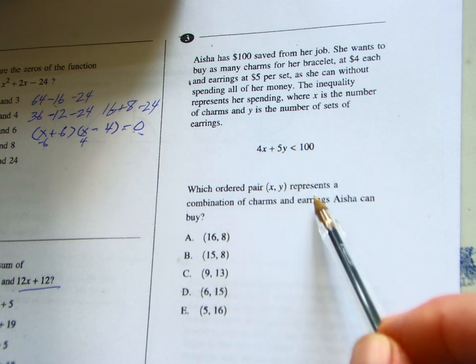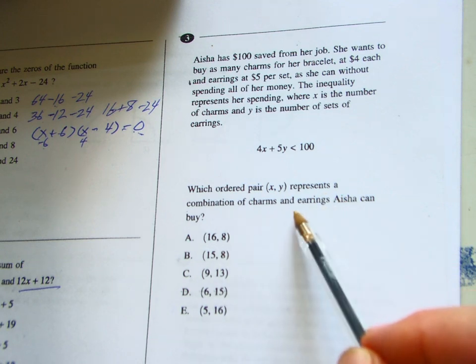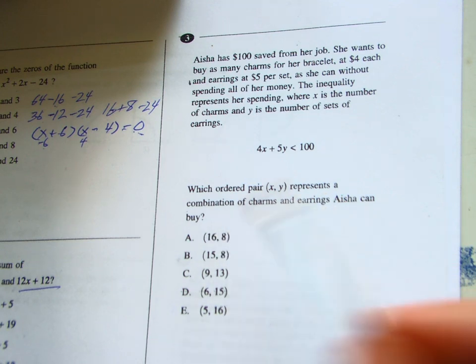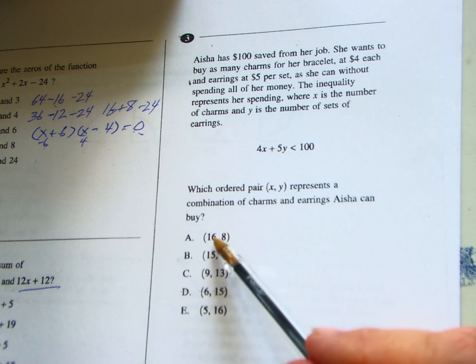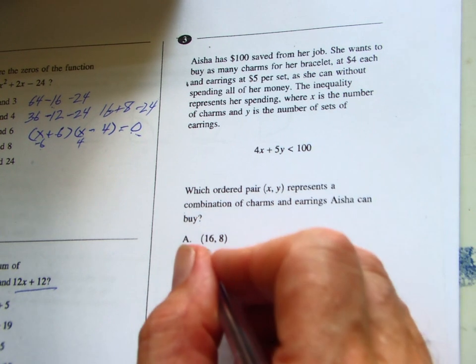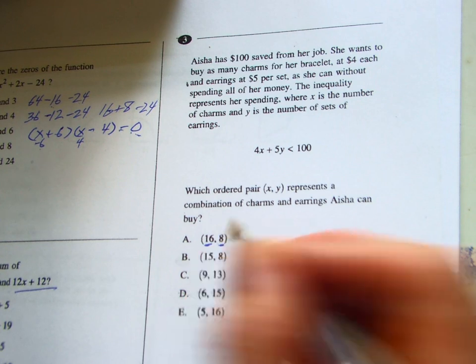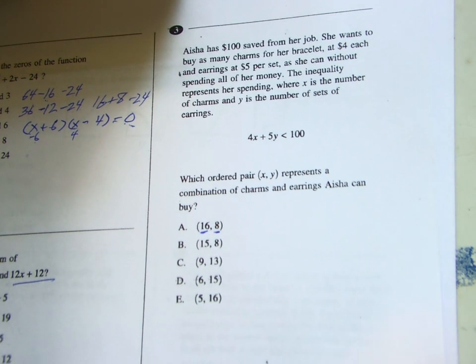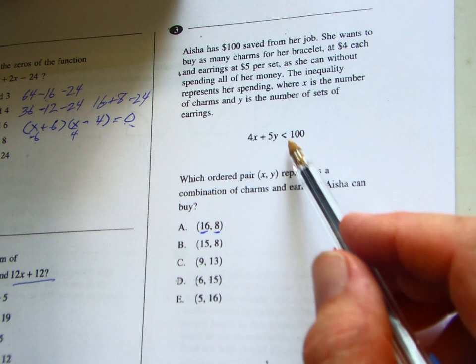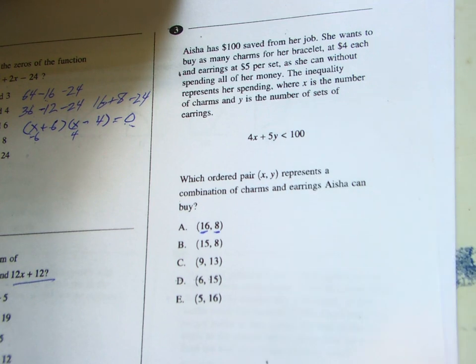Which ordered pair represents a combination of charms and earrings Aisha can buy? So which one? Remember, X tells you how many charms. Y tells you how many earrings. All you have to do is plug these in and see if they're less than 100. Remember, if they're equal to 100, it doesn't work. They have to be less than 100.